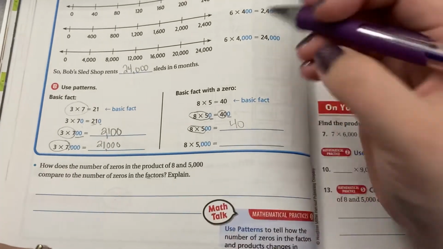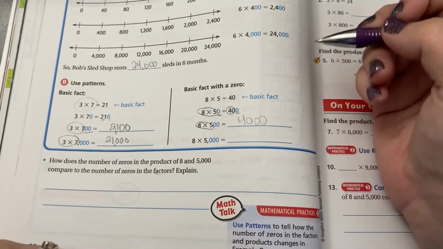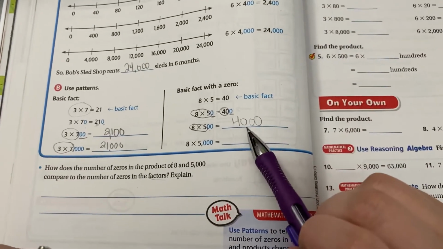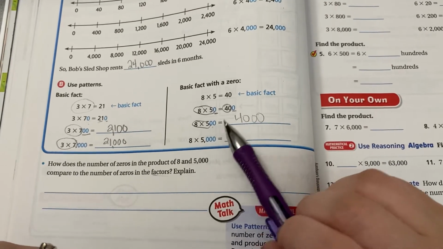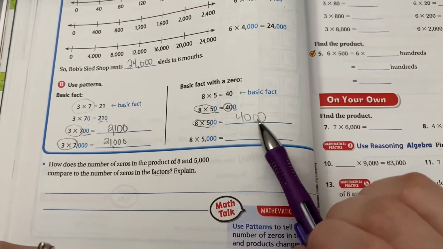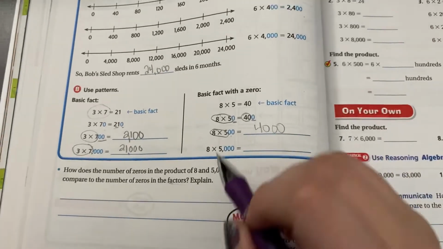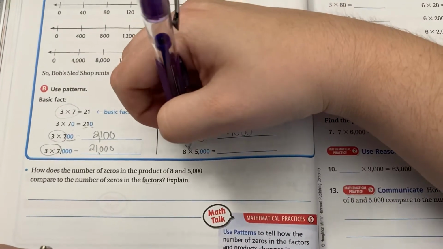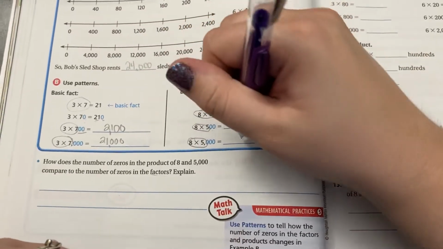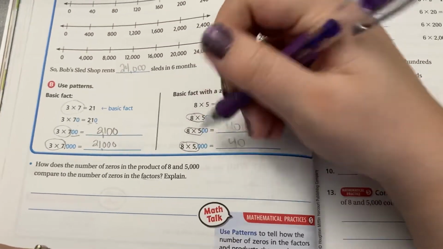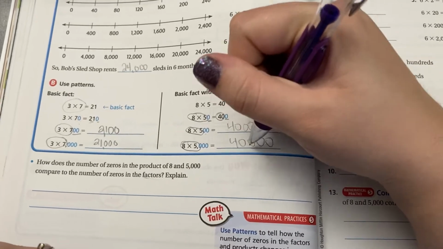But then I have 2 zeros that have to be added to the end. Don't think that this 0 counts as one of your other zeros. These have to go on in addition to any of the zeros that go with your basic fact. So if I have 8 times 5,000, that's still 40 with 3 zeros. 1, 2, 3.